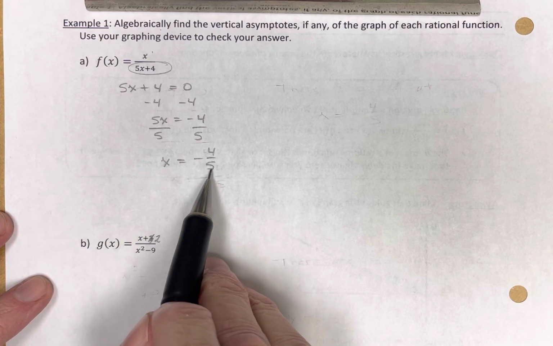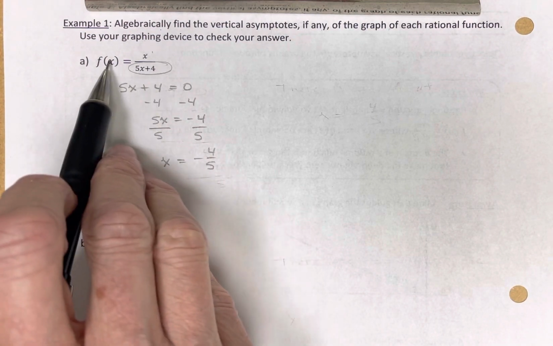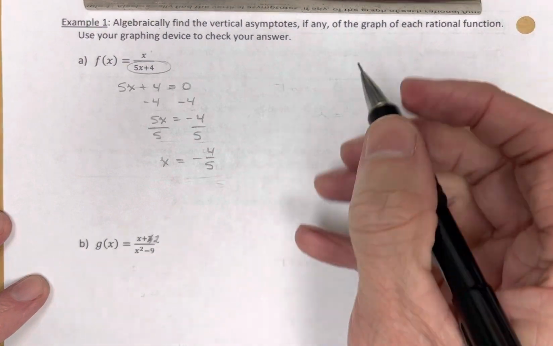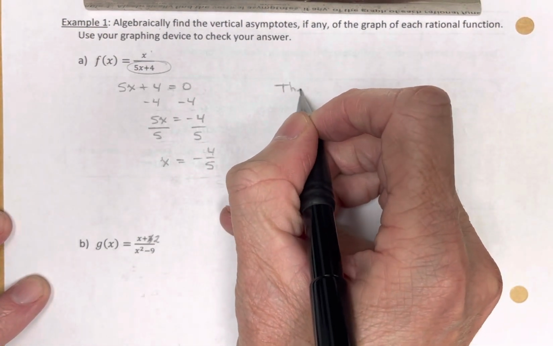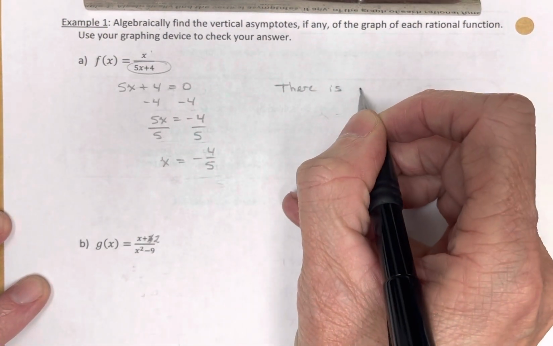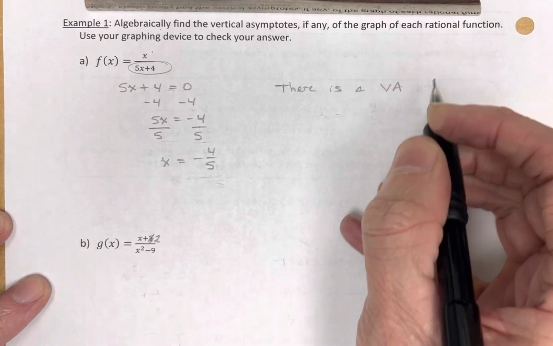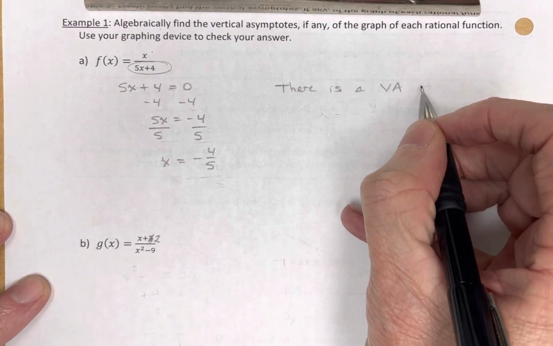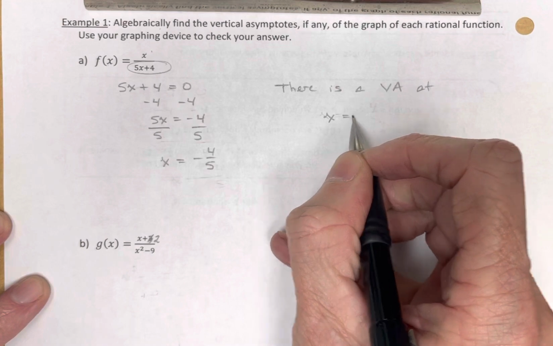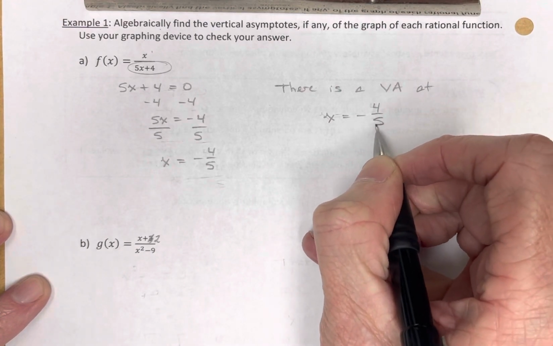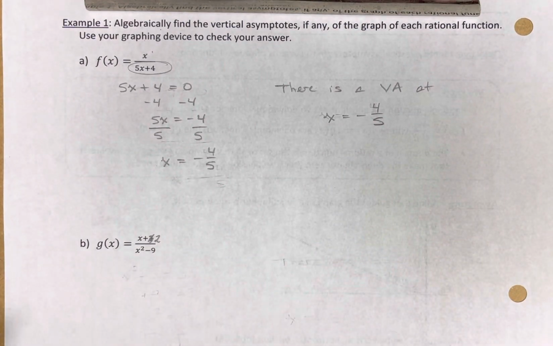So negative 4/5 will not give us an output value. And it tells us there is a vertical asymptote, I'll abbreviate that with VA, at x equals negative 4/5. Let's take a look at that on our graph.